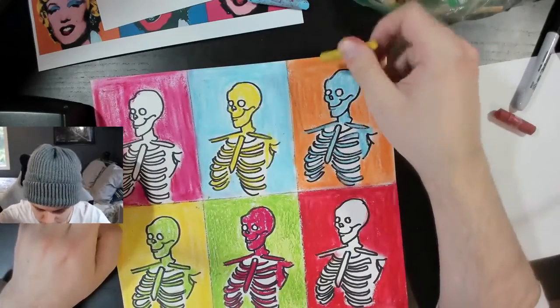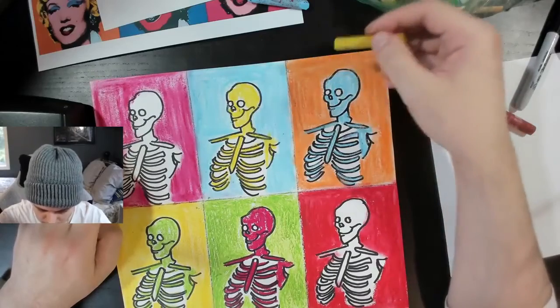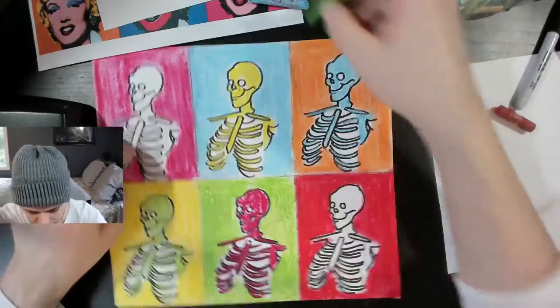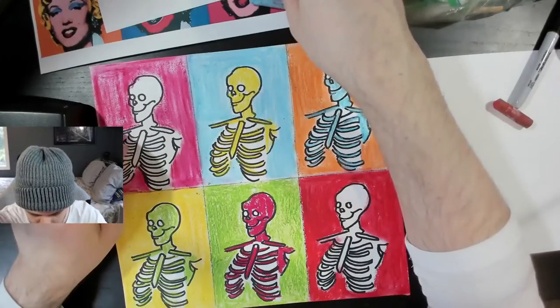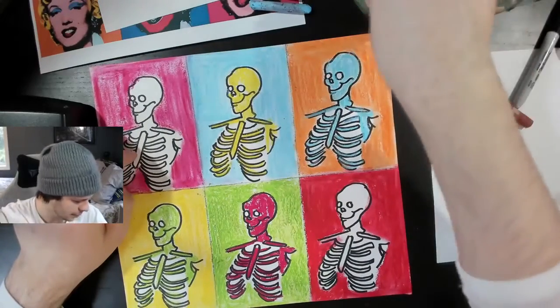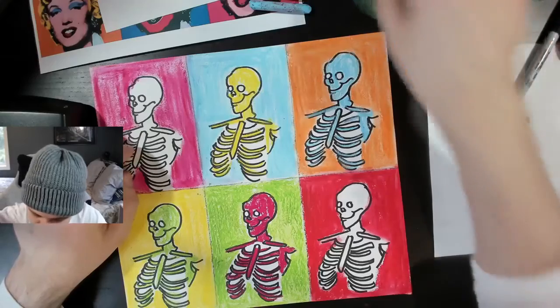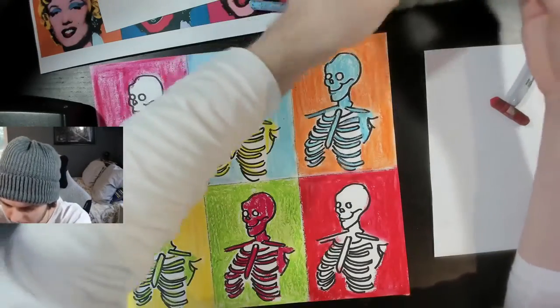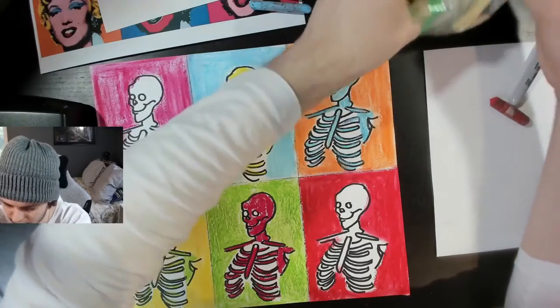So we got two more. So we got the blue. We can mix and match. Do you know what? I might do green for the... Oh, no, we already did green. Let's think about it. I might choose a different color, actually. I kind of want a darker blue. Let's see if I can find one.